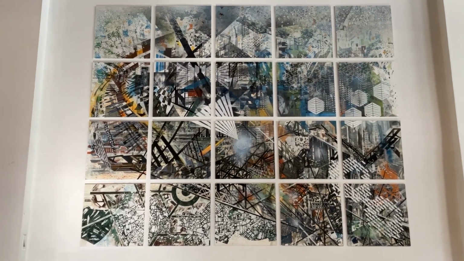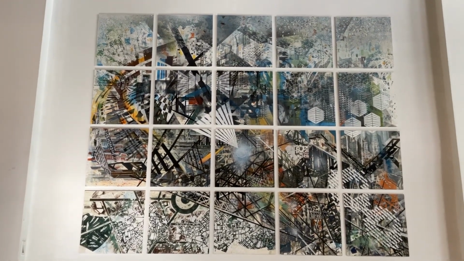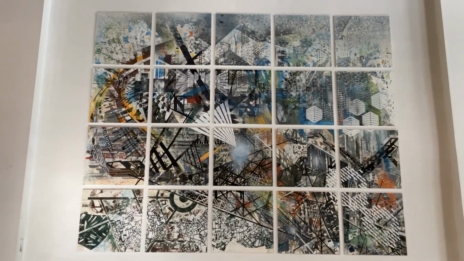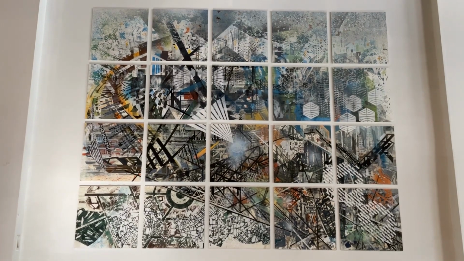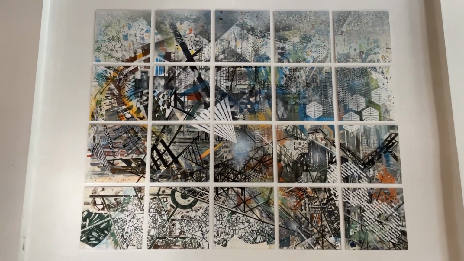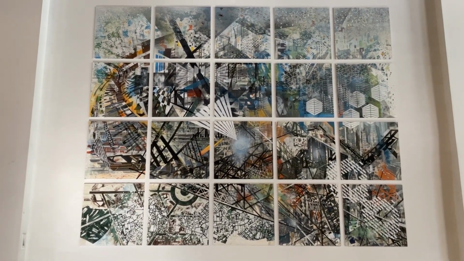For example, some of the more physical processes were using collagraph or using relief printing or collage-based printing, chine-collé to be specific.